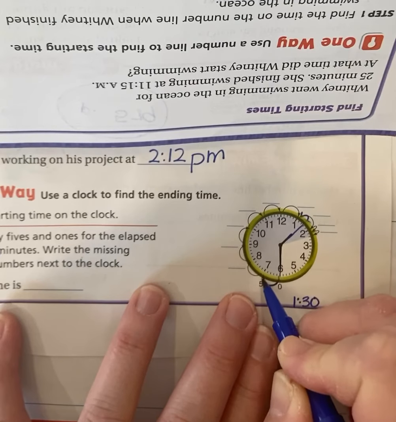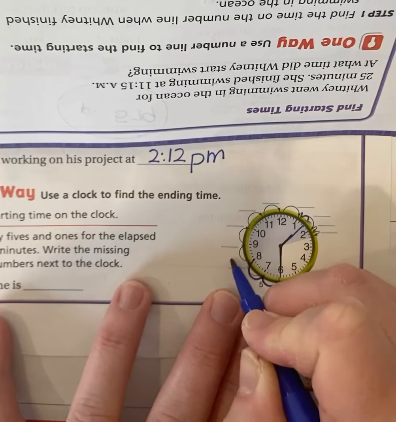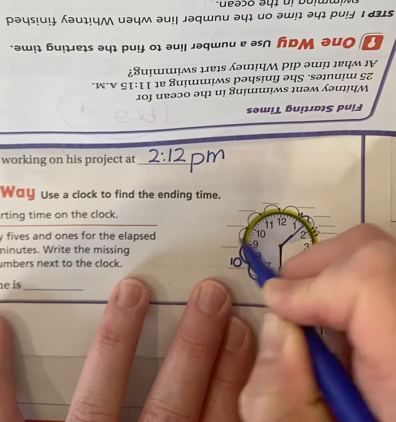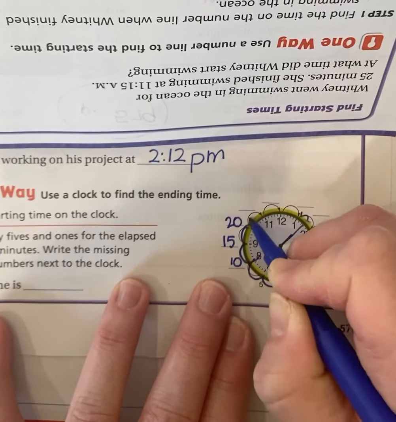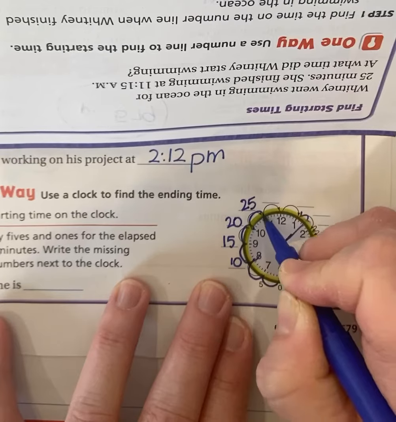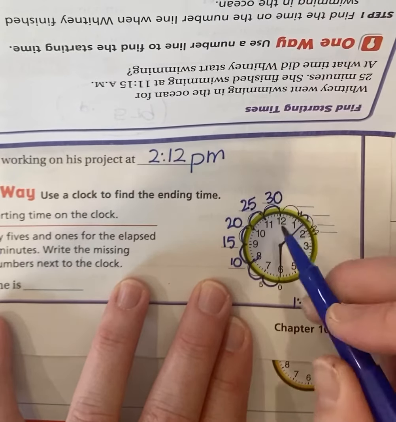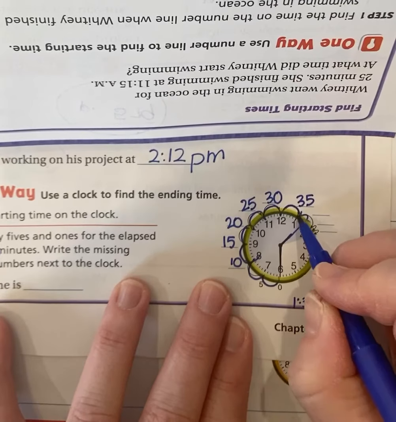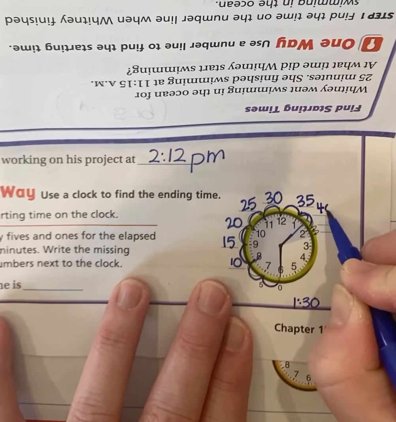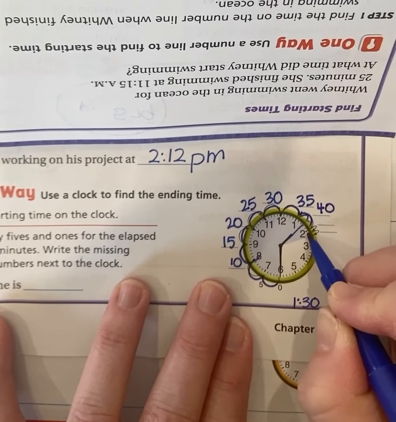So from here to here, I would say 5, 10, 15, 20, 25, 30, 35. Do I need to keep going? There's 40, and then I just need 2 1s. So I'm at right here. So I just go 1, 2.